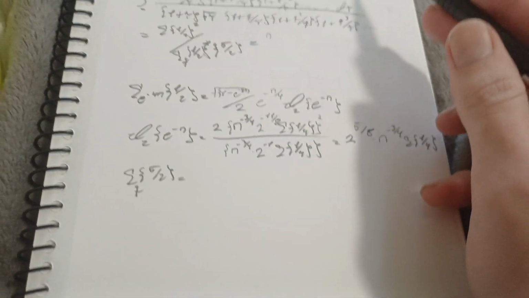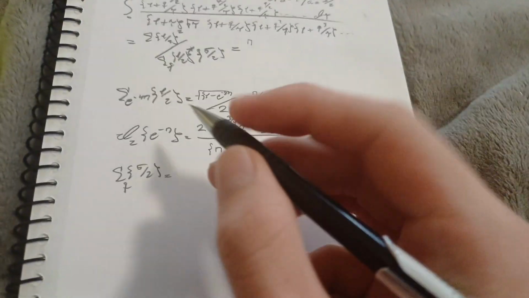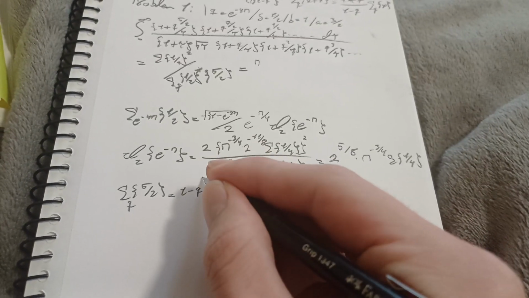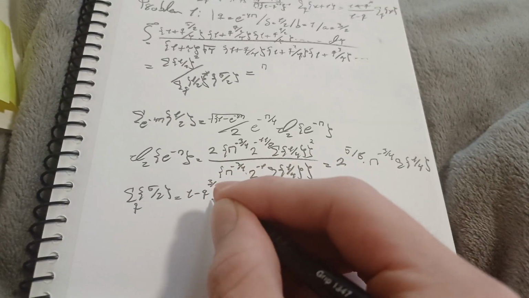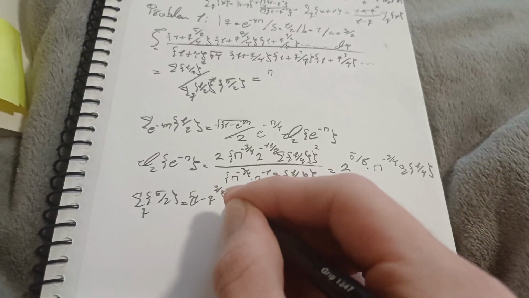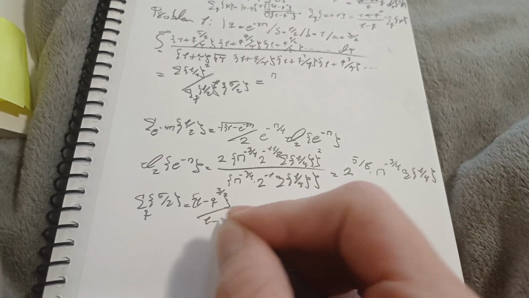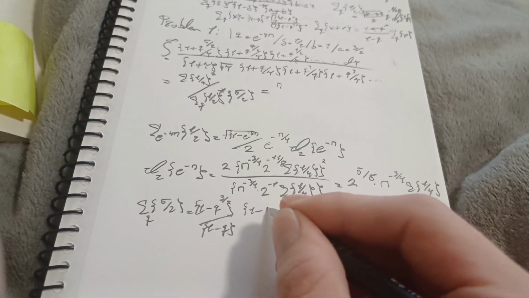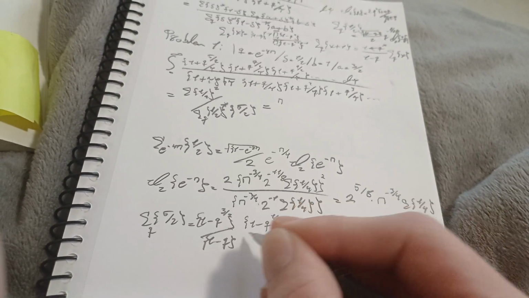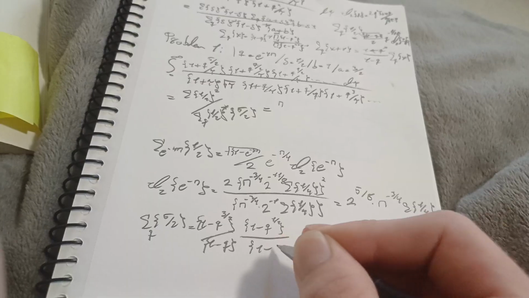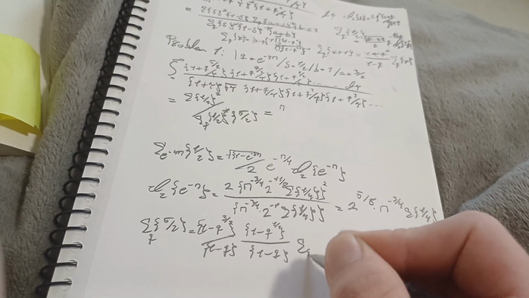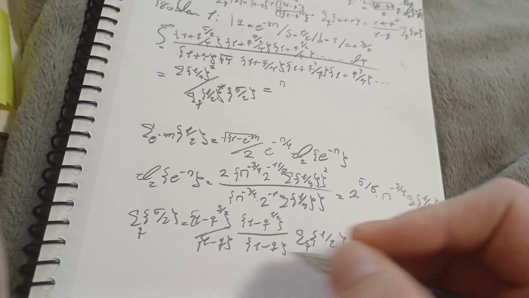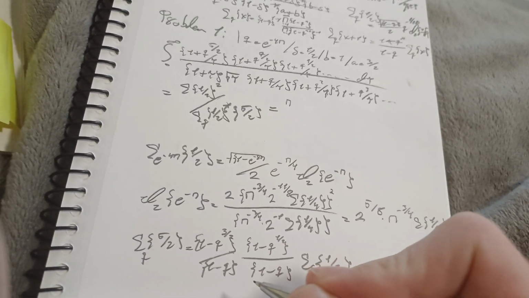Okay, so first we're going to get 1 minus Q 3 over 2, and that's going to be over 1 minus Q, and then we're going to get 1 minus Q half over 1 minus Q, and then we're going to get exactly the thing we calculated value to, and these are quite easy to calculate.